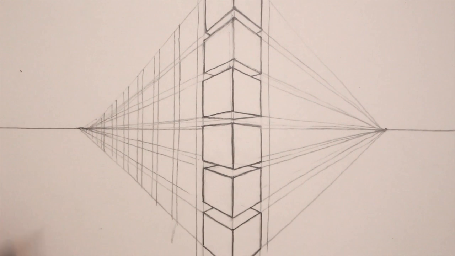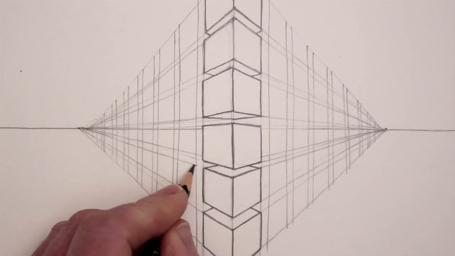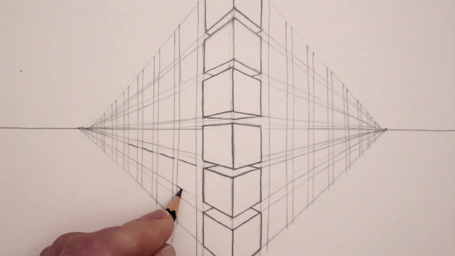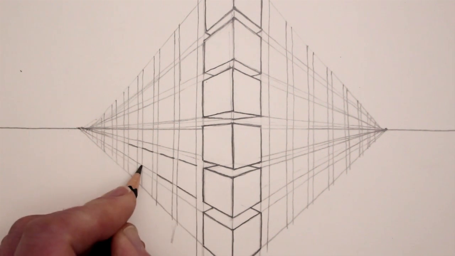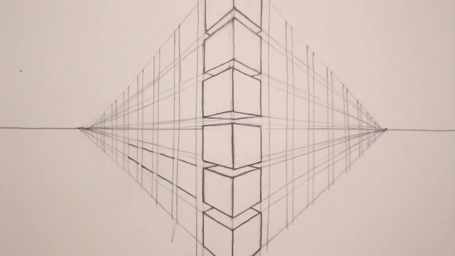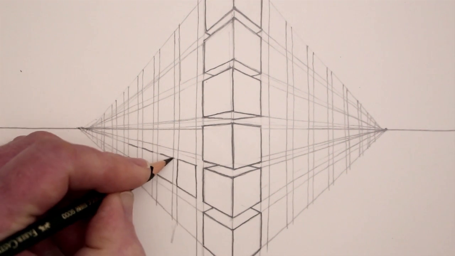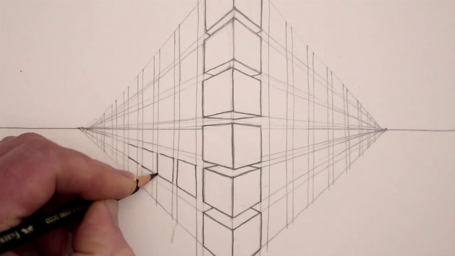Now at this stage, I would be careful not to get lost. So I'm just darkening the outline of the sides of the cubes on the left so that I can see where they are. I can work out where they are, but just so I don't get lost, I darken those because that's quite straightforward.